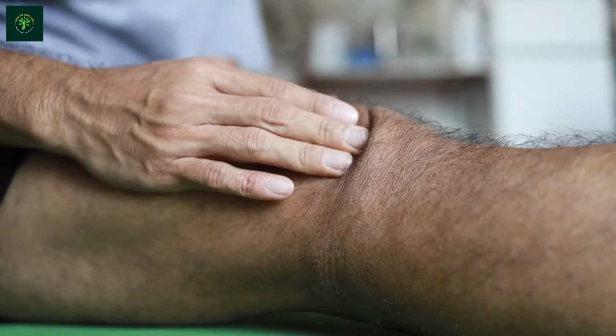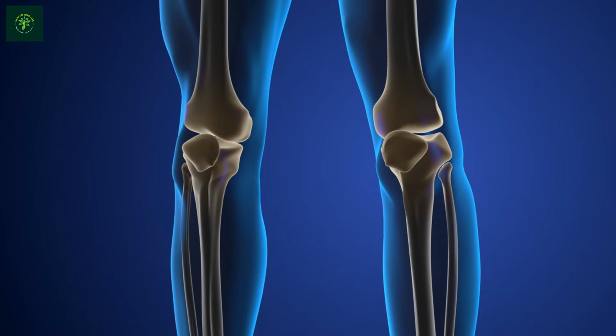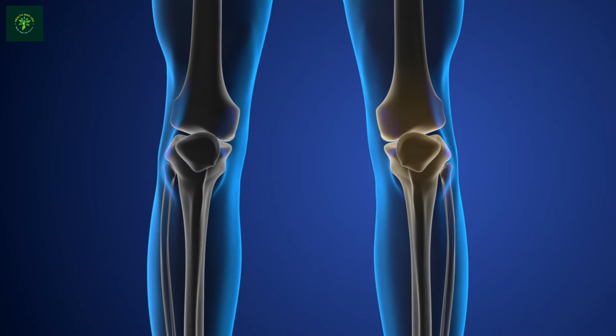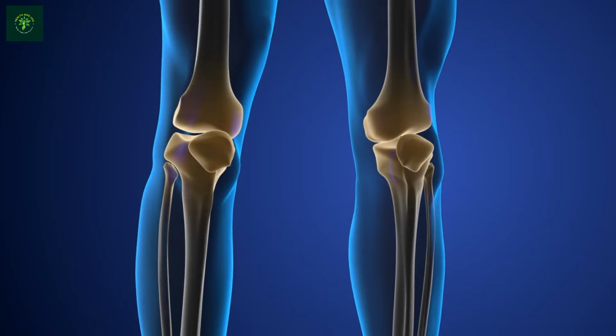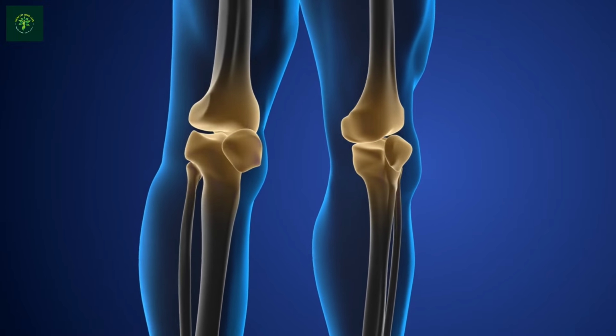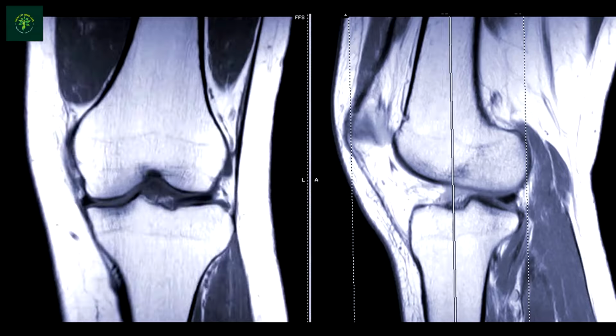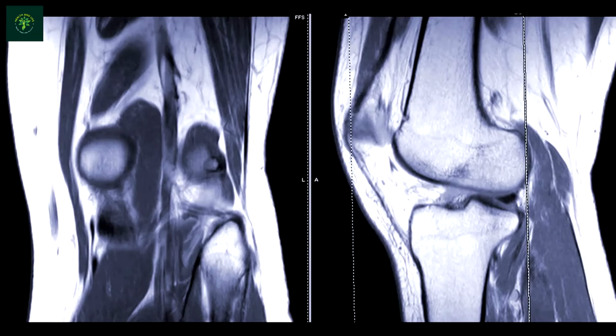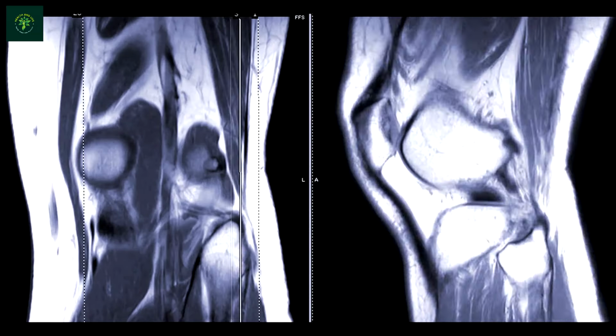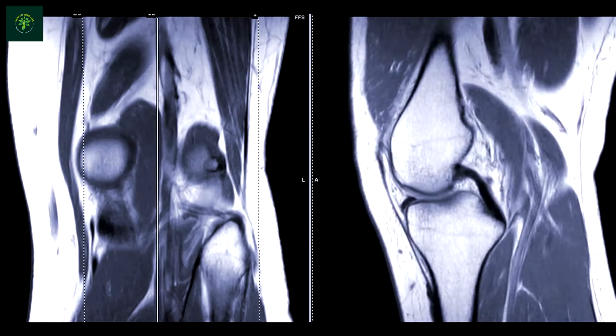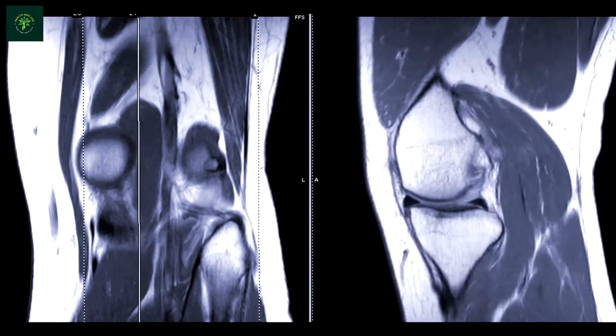Common knee problems and their causes. 1. Knee pain can stem from various issues like ACL injuries, meniscus tears, arthritis, and patellar tendinitis. 2. ACL injuries often occur during sports involving sudden stops and changes in direction. 3. Meniscus tears can result from twisting motions or aging-related wear and tear.